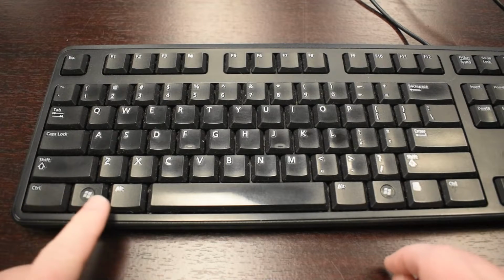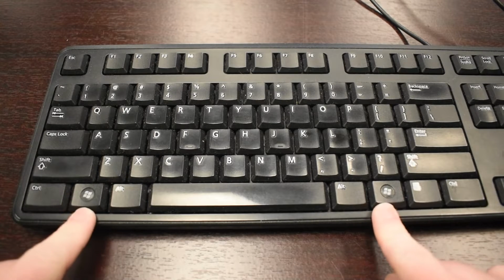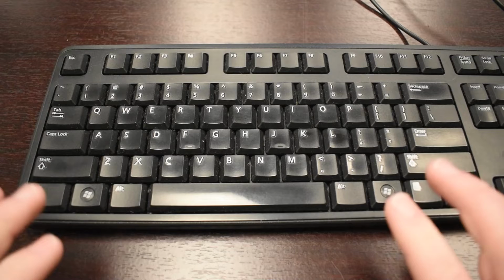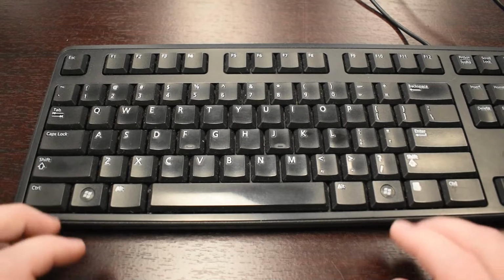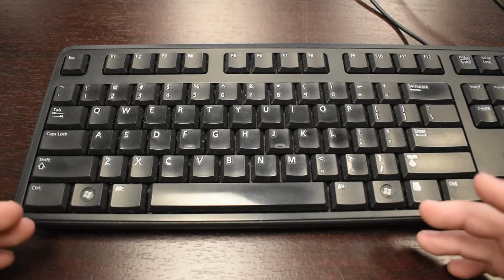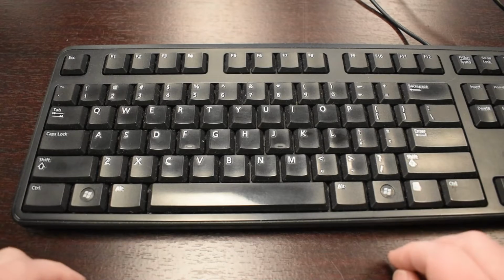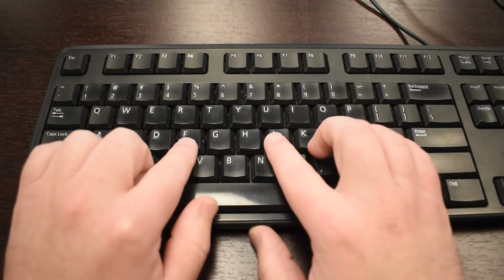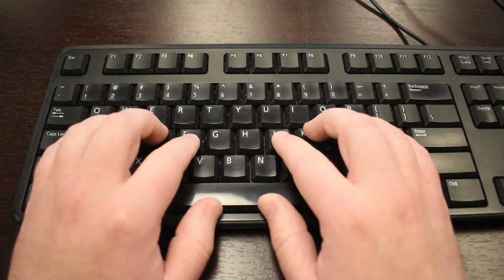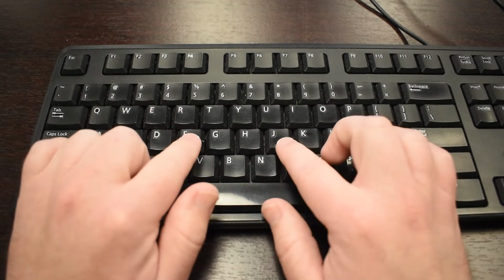So these Control, Alt, these Windows buttons here, as well as the other functions, don't worry about those. Just try to avoid pressing them, as they may cause different commands to be accomplished on the computer that you're not prepared for. But for this first lesson, I just want you to figure out exactly where you should be putting your hands and which letters you should type with which finger.